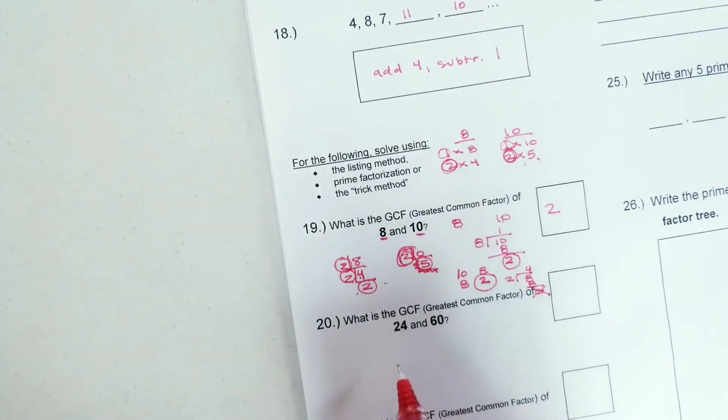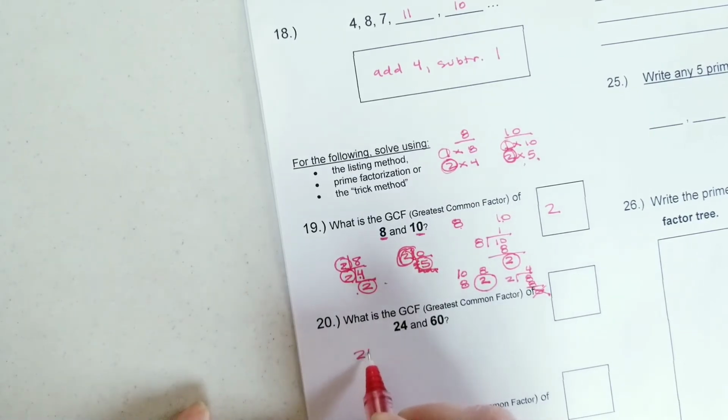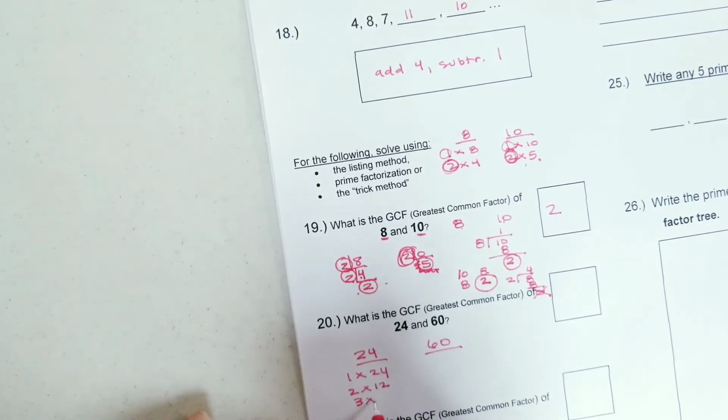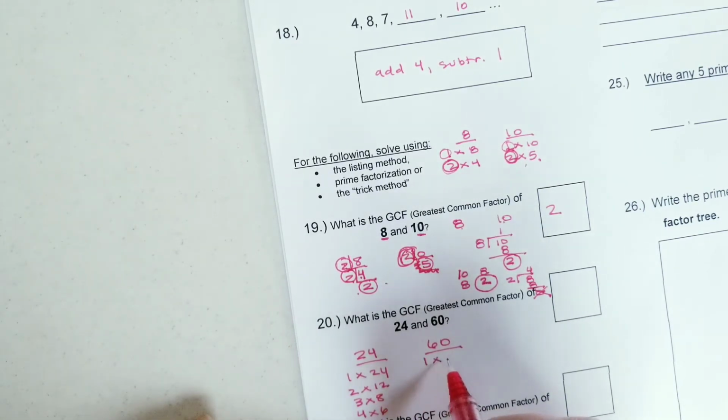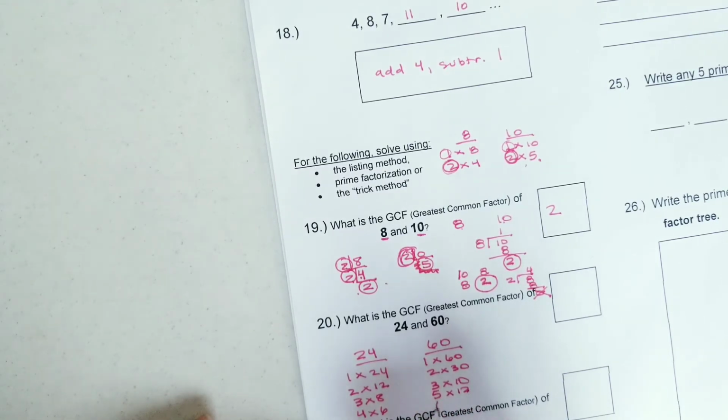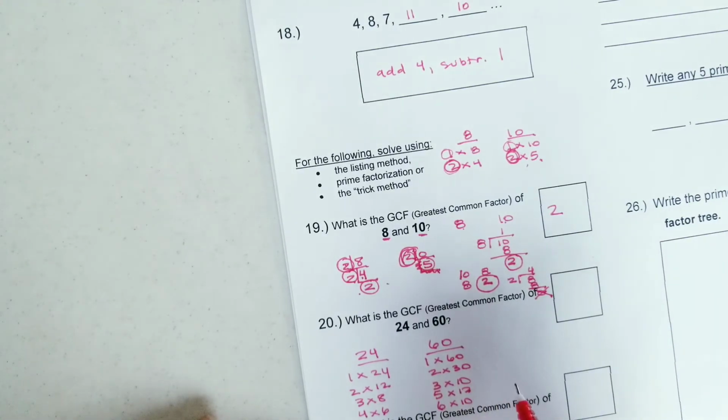Okay, let's look at 24 and 60. I think I'm going to pick the listing method here. I'll just do it one way this time. So 1 times 24, 2 times 12, 3 times 8, 4 times 6, and we're back to 7, 8. So we're back. Those are the factors of 24. How about 60? 1 times 60, 2 times 30, 3 times 10. Can 4 go in? No. 5, yes. 5 times 12. 6, yes. Times 10, 7, no, 8, no, 9, no, and we're back to 10.